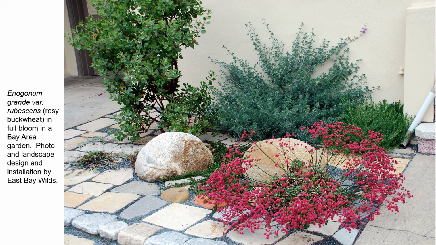And this vignette from that small front garden shows just a glimpse of that silvery underside of the leaves on rosy buckwheat. And you can see that it's also tying in nicely with the color selection of the pavers that are around this planter bed.